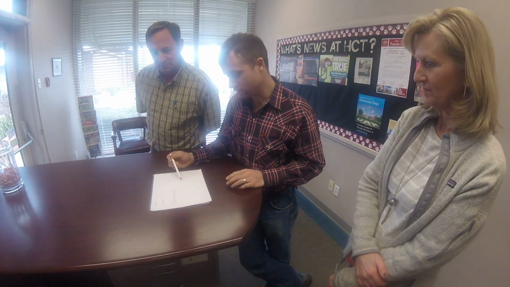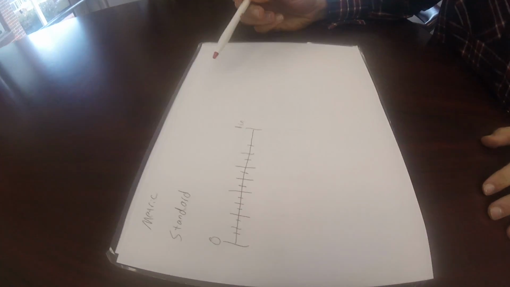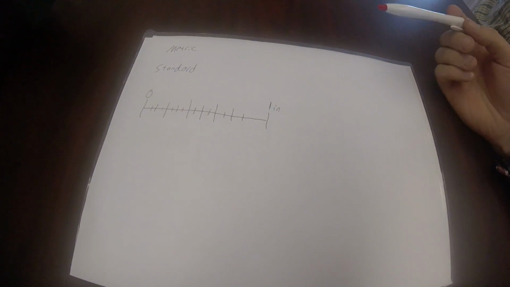Today we're going to talk about proper understanding methods of measurement. So as we mentioned before, there are two types of measurement, the metric system and the standard system. So today we just want to touch on the standard.